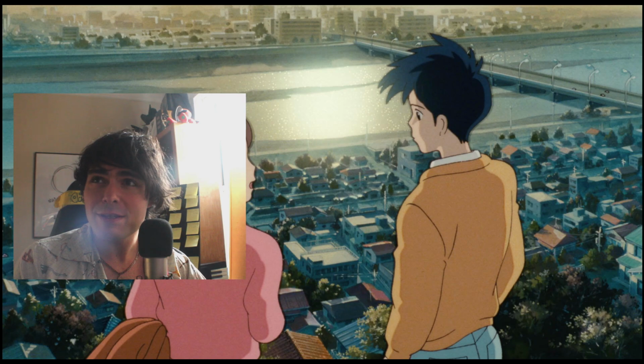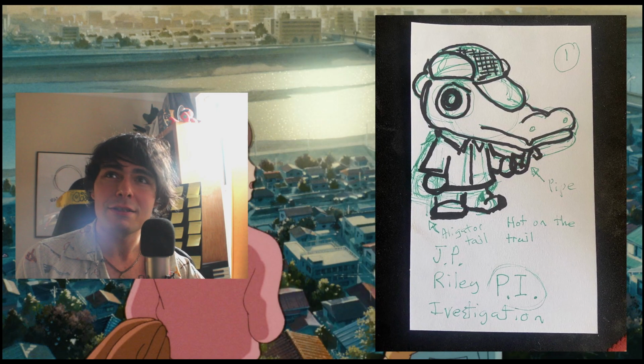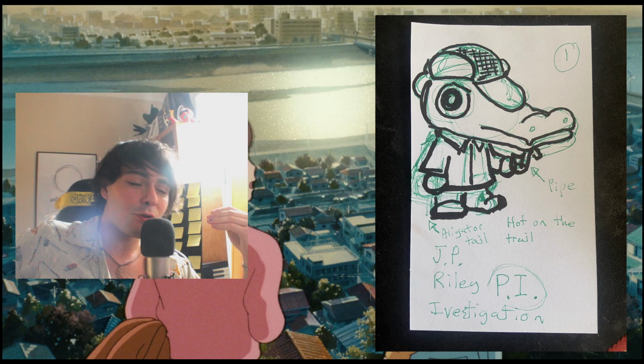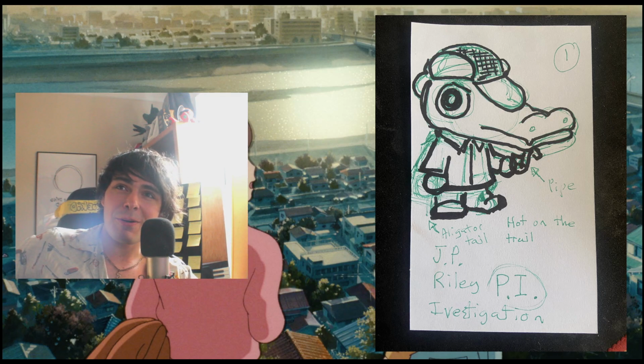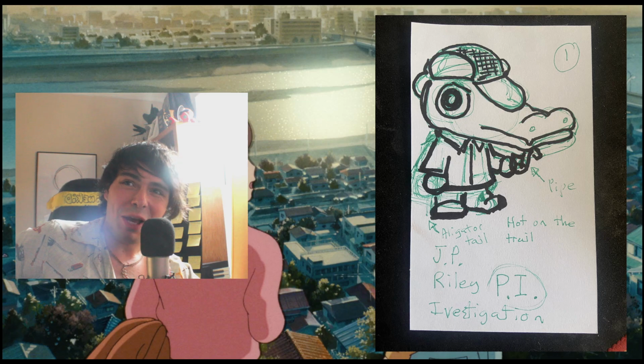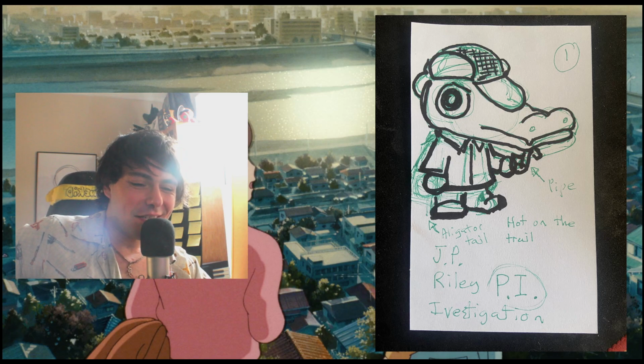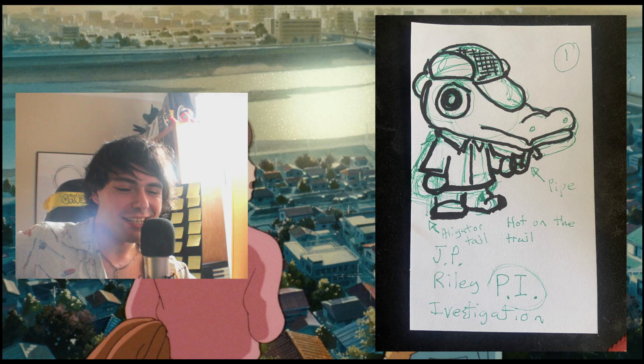Hello, my name is Ratdoodle, and I am going to be making a character in Blender today. Now, I've already sketched this character out. I'm going to pull him on screen here. Okay, so you can see the boy. Here he is. We've named him JP Riley. He's an investigator.